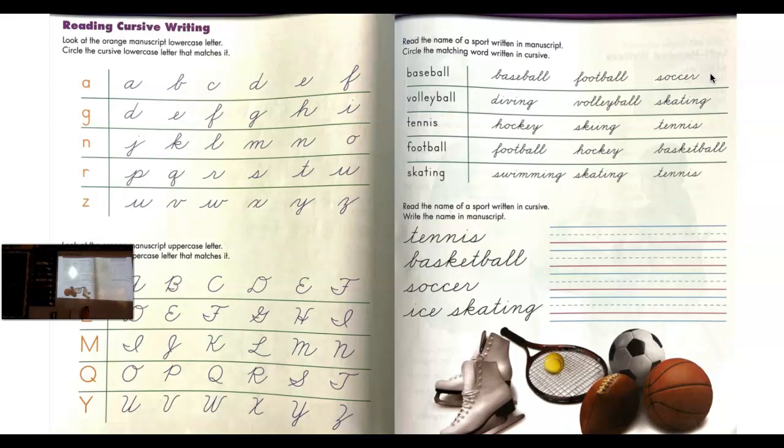Letter Z. Now the letter Z looks very different than our typical letter Z. Okay? U, V, W, X, Y, Z. Z. Yeah, the Z looks very different. Very different. Backwards 3. Very different. We're going to go ahead and circle it.